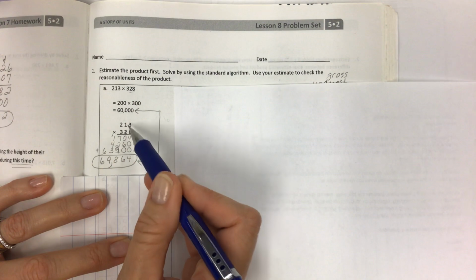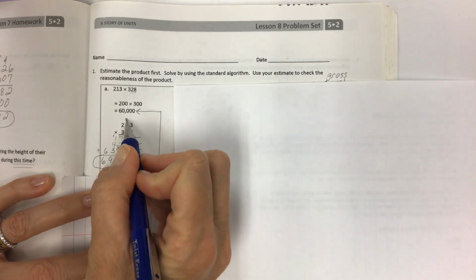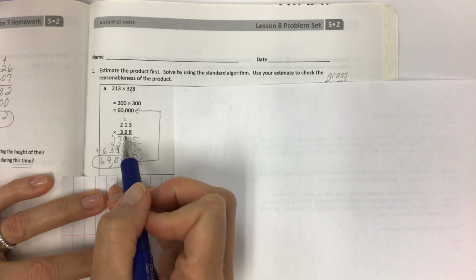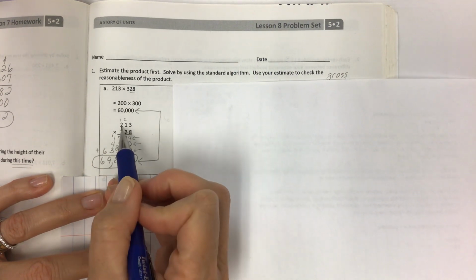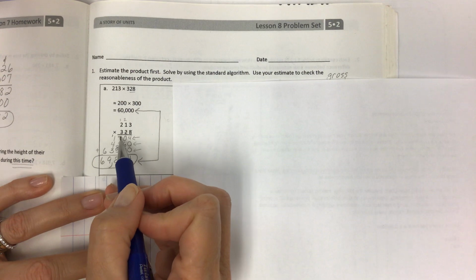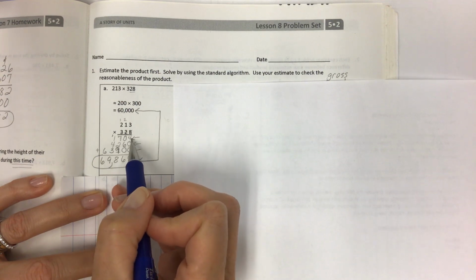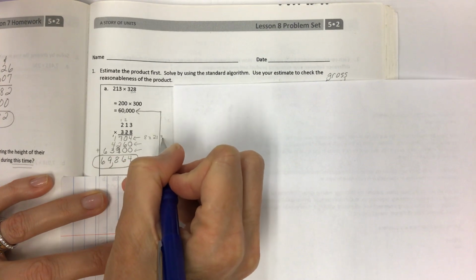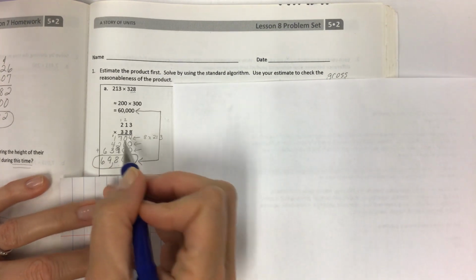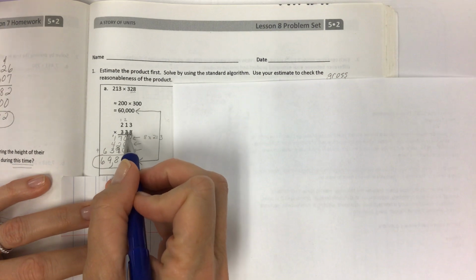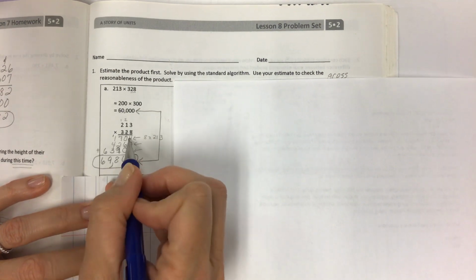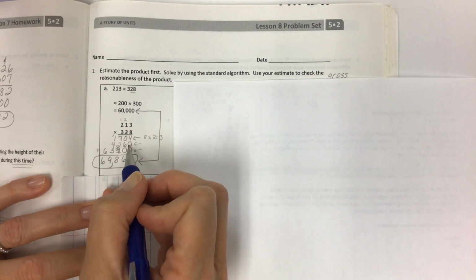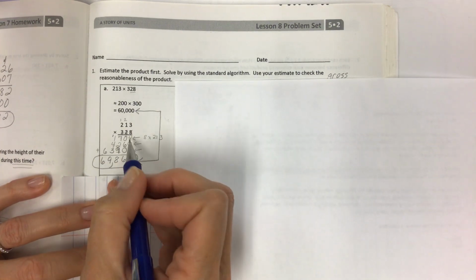So anyway, knowing your facts. 8 times 3, 24, carry the 2. You can see I had erased all that. 8 times 1 is 8 plus 2 is 10. Carry the 1. 8 times 2 is 16 plus 1 is 17. So your first partial product is for 8 times 213. That goes here. Now, you cannot do the whole thing on one line. You have to break it up. This is the distributive property. It just looks different than the area model.